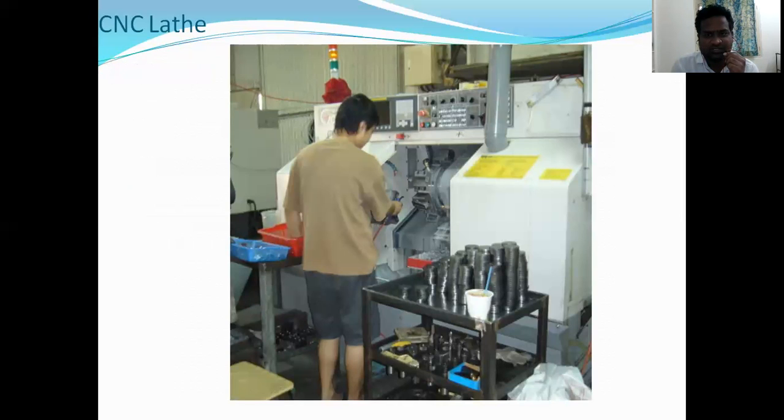So this is the CNC lathe machine. Here the operator has to work only on loading the program on the computer itself, and also loading and unloading the workpiece: loading the raw material and unloading the finished product. This work has to be done by the operator, and the remaining operations are all done by the machine itself by reading the program.